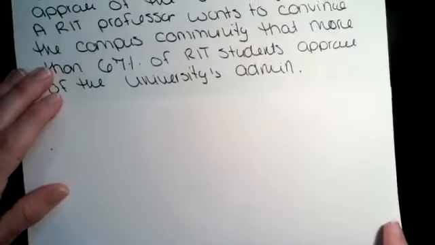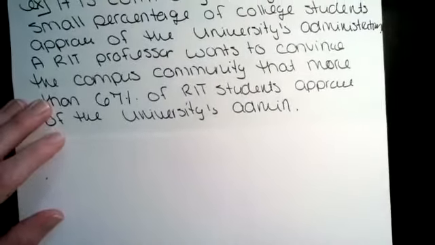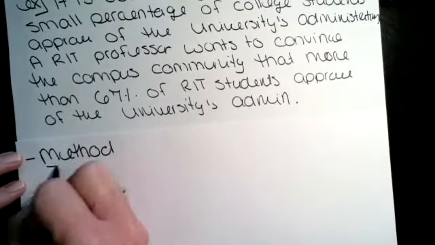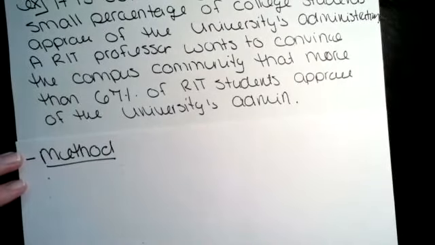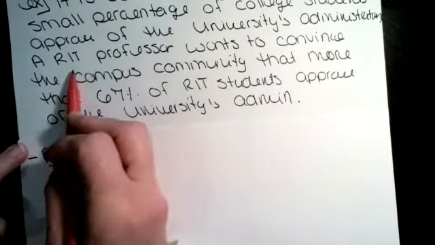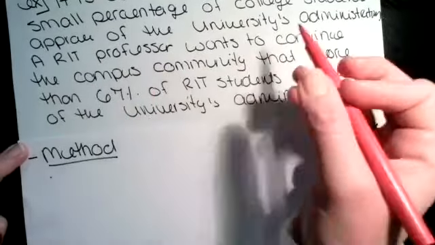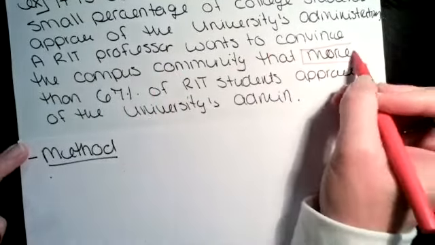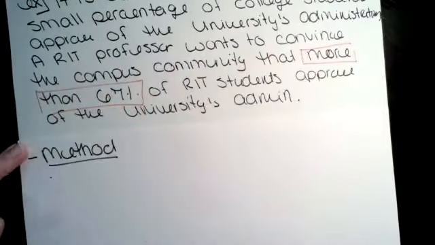I do this a lot in Stat 1. If you can do it, then go for it. That's awesome. If you can't, don't panic. We're just going to go back to it. So I'm going to start my method step, and then I can go back to my goal. So I just want to make a note here. My method step says this professor wants to convince the campus community that more than 67%.